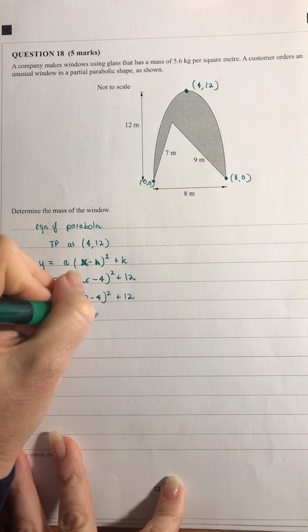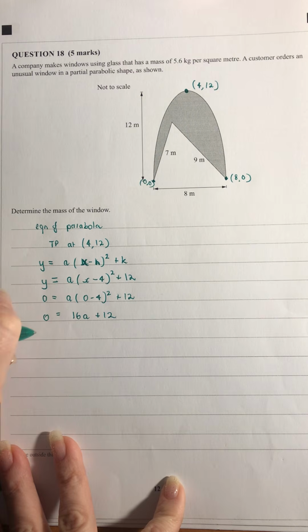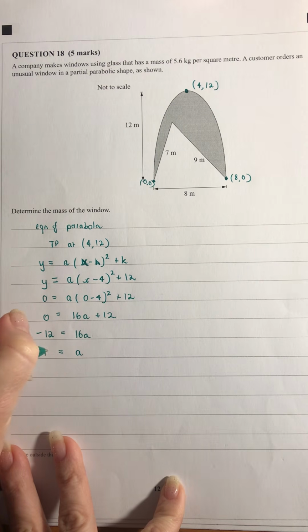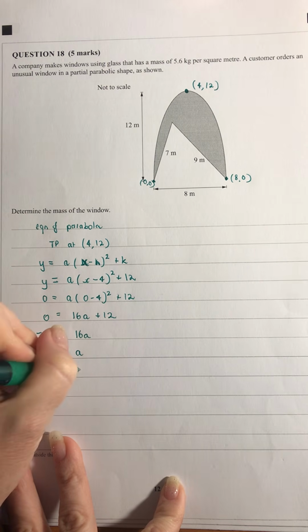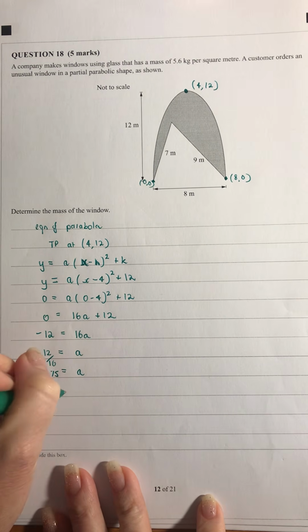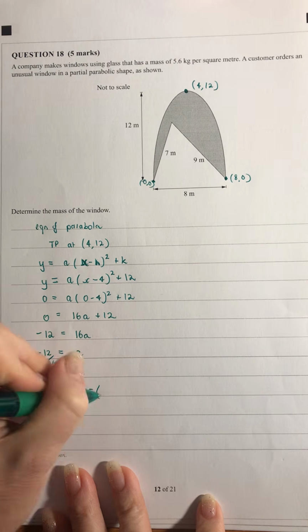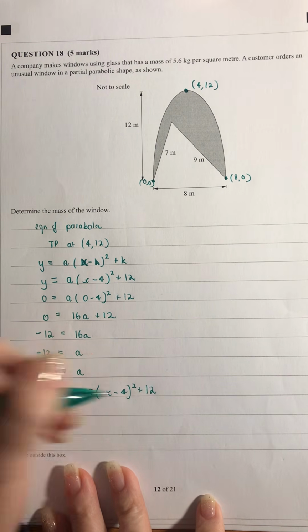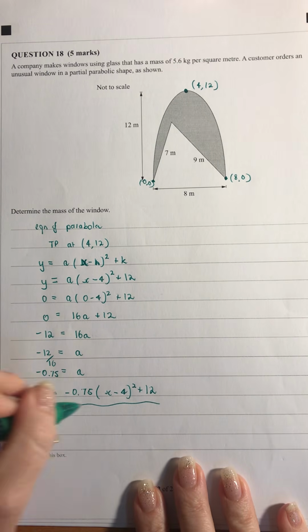So we have 16a plus 12 is equal to 0. We take our 12 over, and we get 16a equals negative 12. So then a is negative 12 on 16, which is equal to negative 0.75. So our equation then is y = −0.75(x − 4)² + 12. So that's our equation for our parabola.